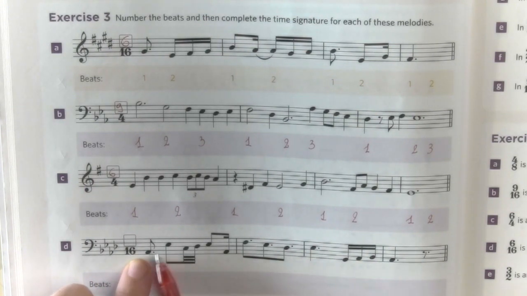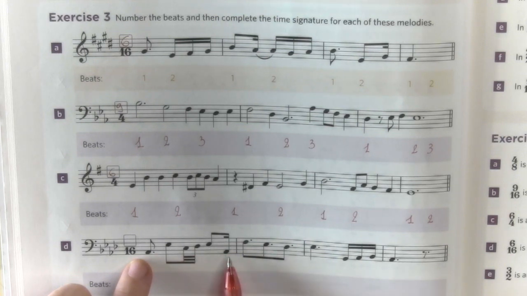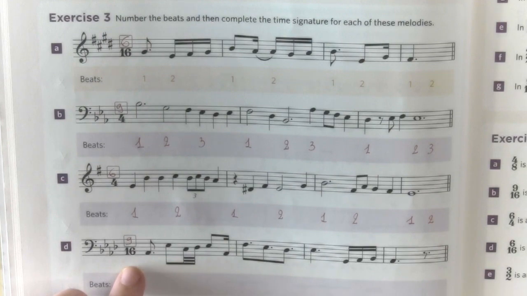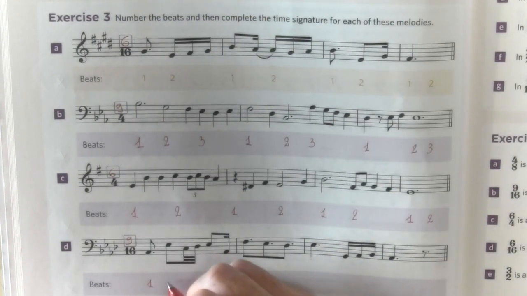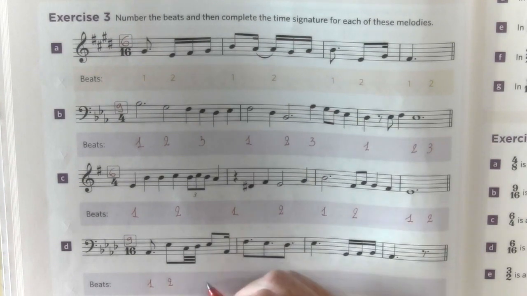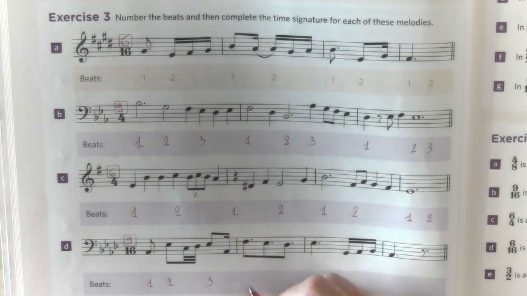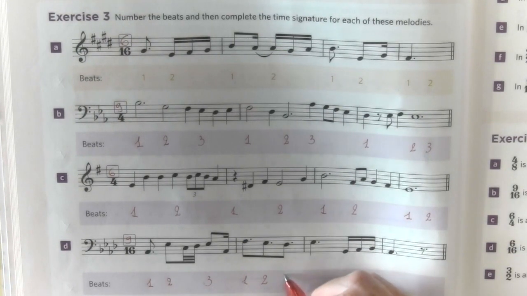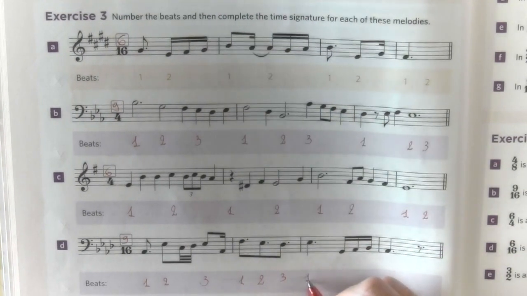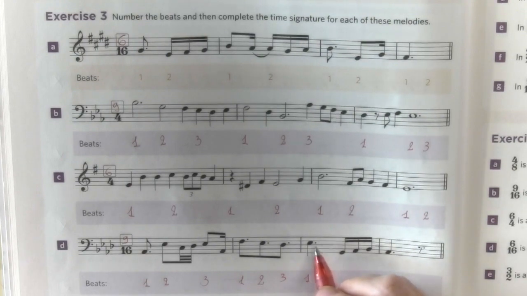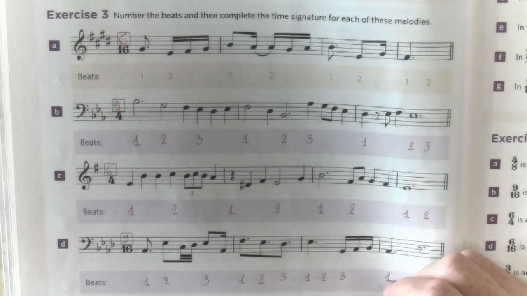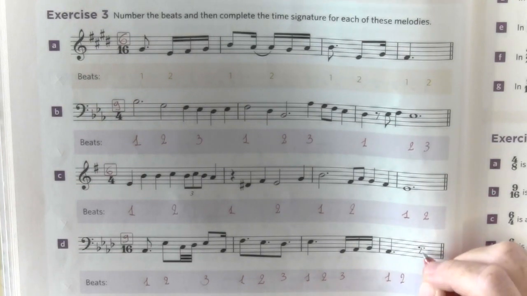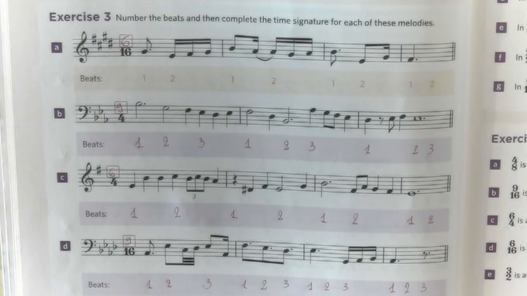Here we have 3, then 1, 2, 3, 1, 2, 3. It's 9. 1, 2, 3, 1, 2, 3, 1, 2, 3. So the beats are 1 and 2 and 3 and 1 and 2 and 3 and 1 and 2 and 3 and. Sorted.